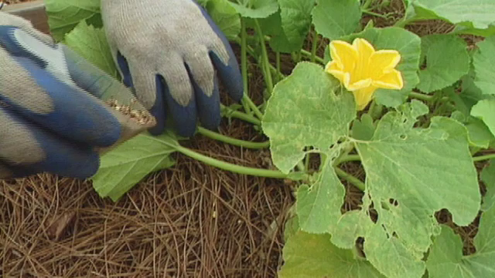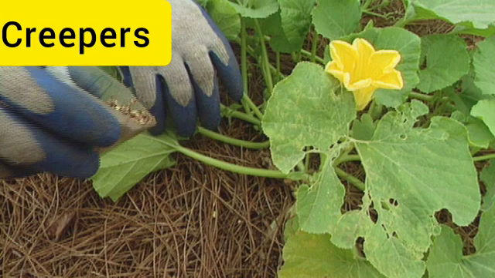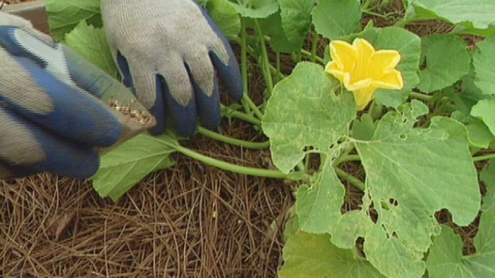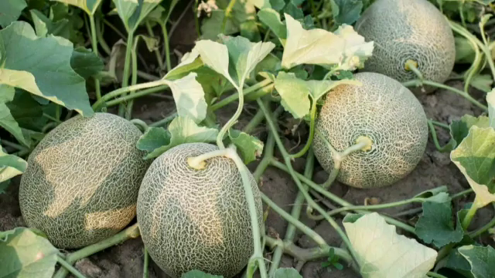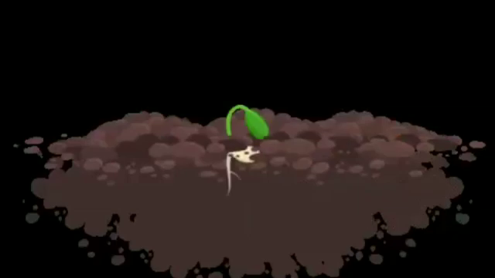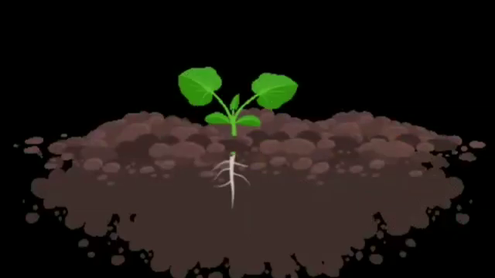Creepers. Students, some plants with weak stems grow along the ground. They are called creepers. And some examples of creepers are pumpkin, muskmelon and watermelon.